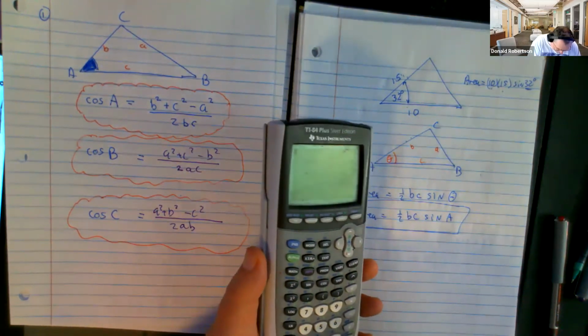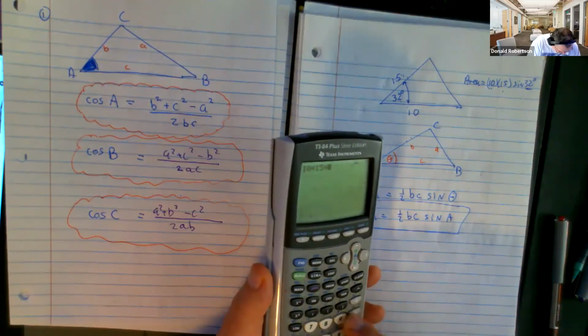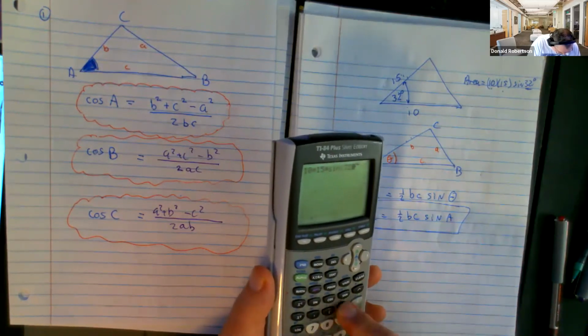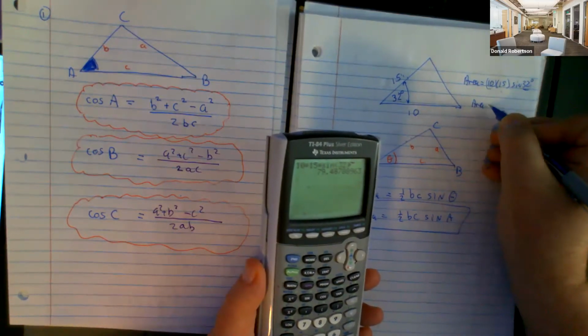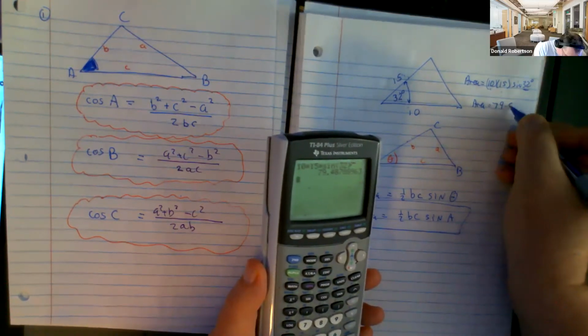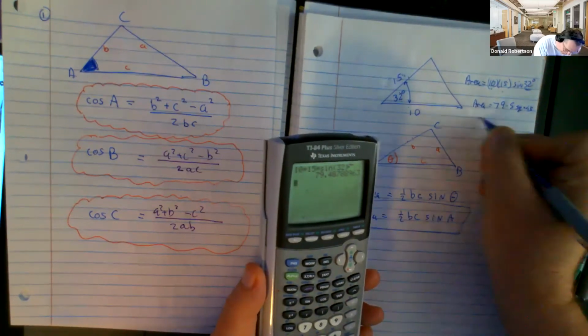So let's see what this one is. It's a half times 10 times 15 times sine of 32. And the answer for the area of this one is 79.5 square units, whatever the units happen to be.